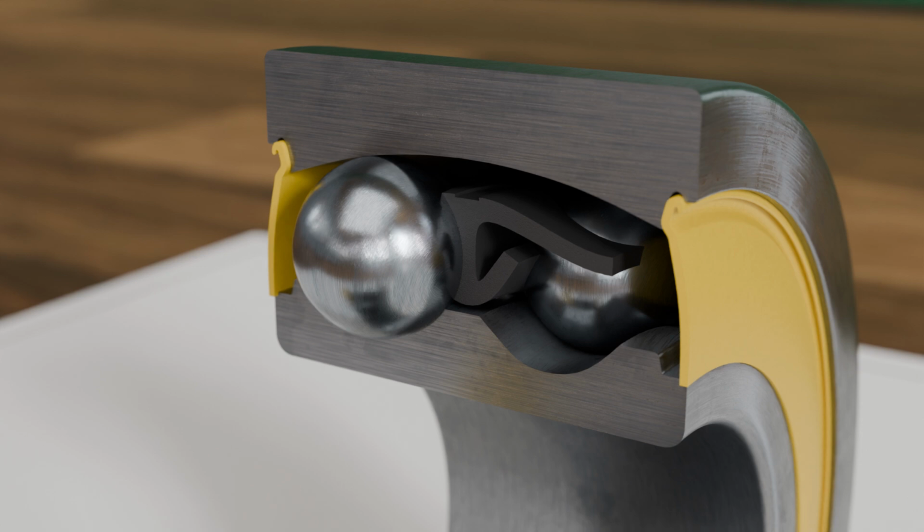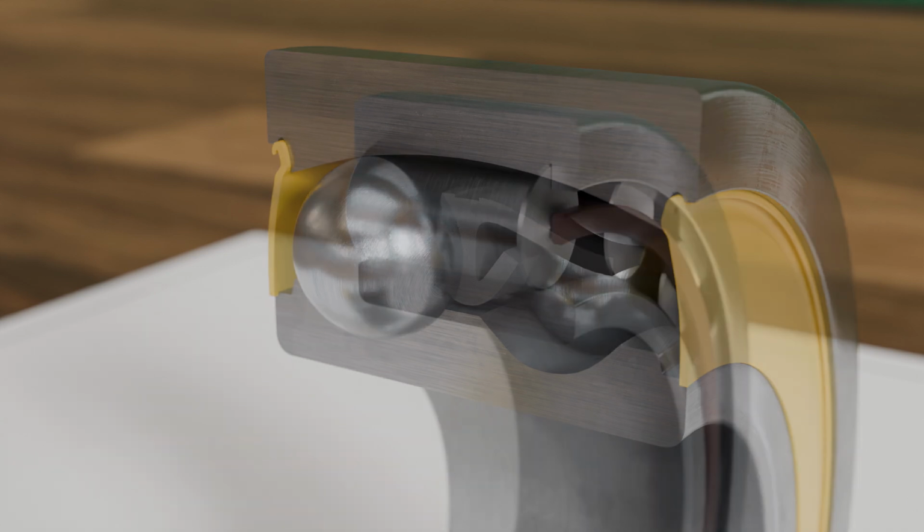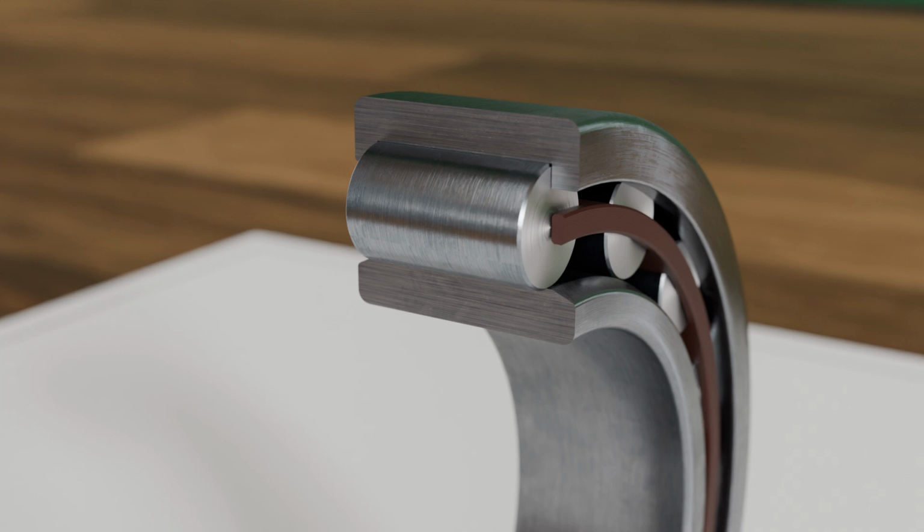The point contact area of balls as rolling elements has the advantage of producing low friction. This allows for high rotational speeds without significant heating. At the same time, however, the point contact results in high surface pressure, which leads to greater stress on the raceways. Therefore, in applications where higher radial load capacity is required but lower rotational speeds are sufficient, cylindrical rollers are used as rolling elements instead of balls. Such rolling bearings are called cylindrical roller bearings.